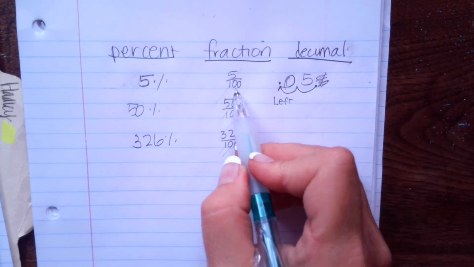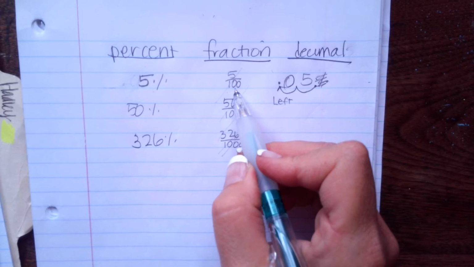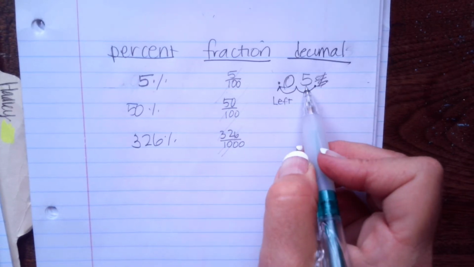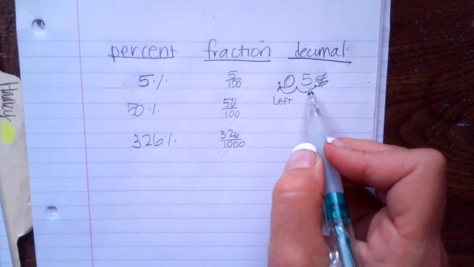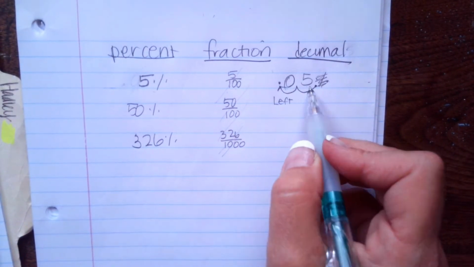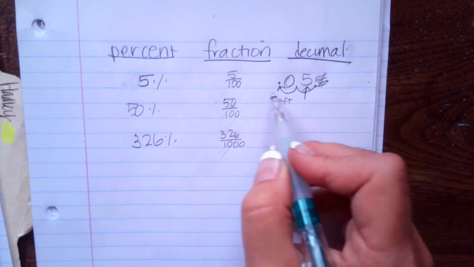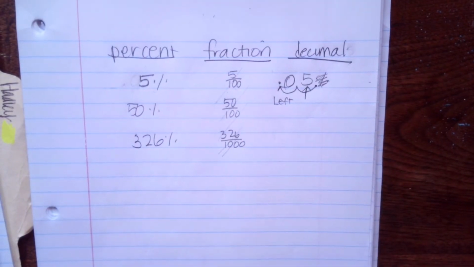And then you can change it to a fraction very easily. So the number is our numerator, and then wherever it ends is our denominator. So this is tenths and this is hundredths. So 100 is our denominator.